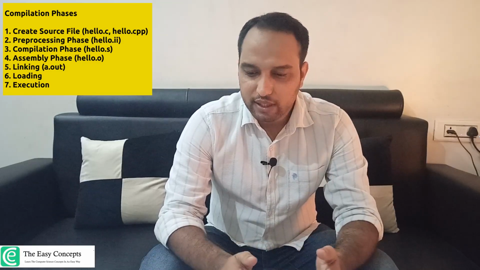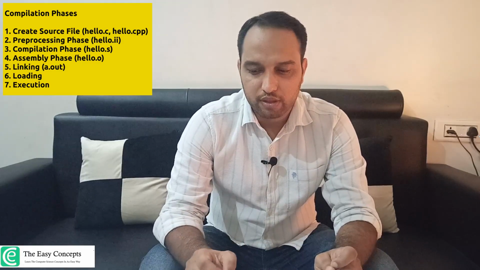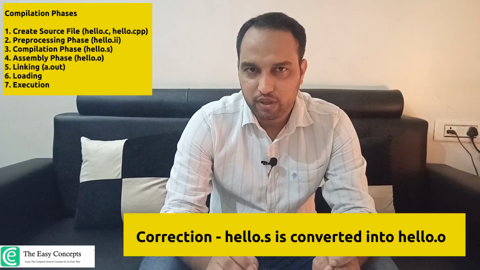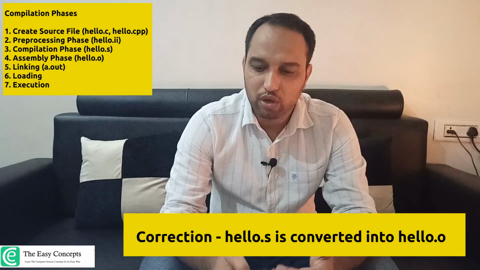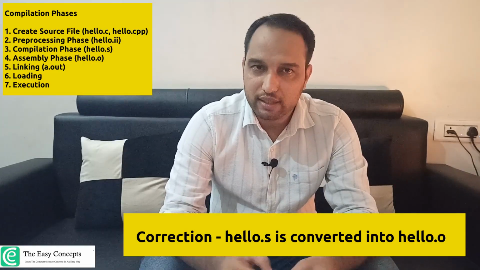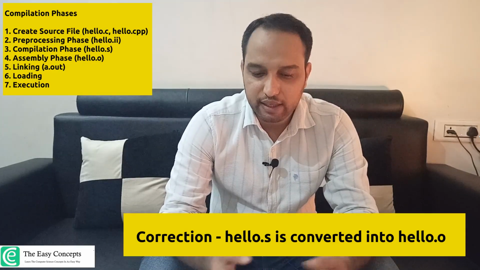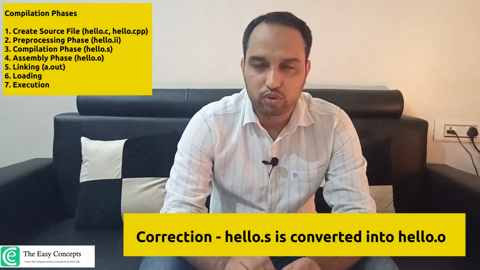After that, the assembly phase comes. In the assembly phase, the assembler converts the file into hello.o, which is relocatable object code.